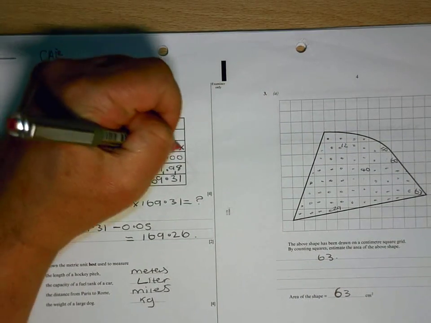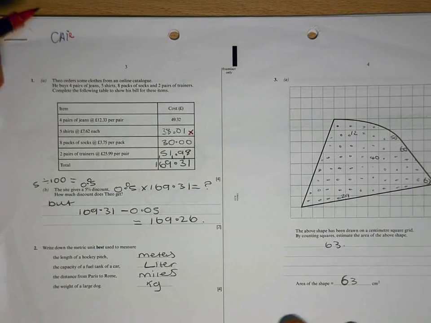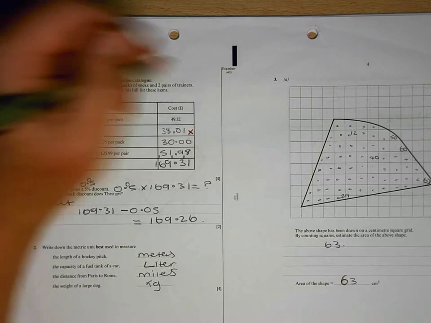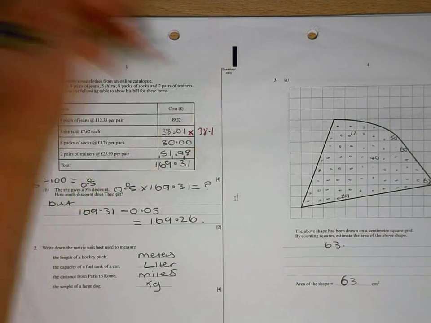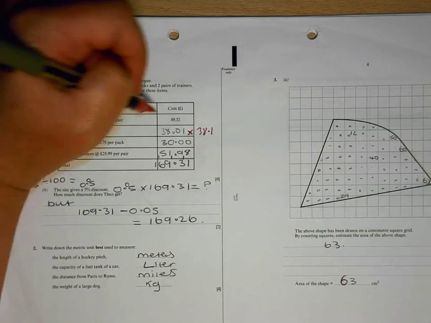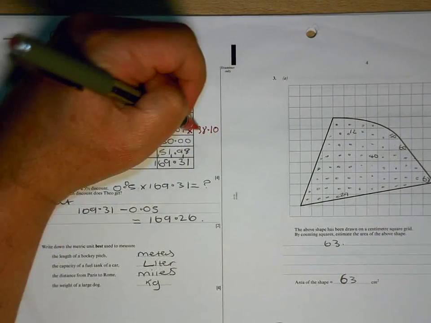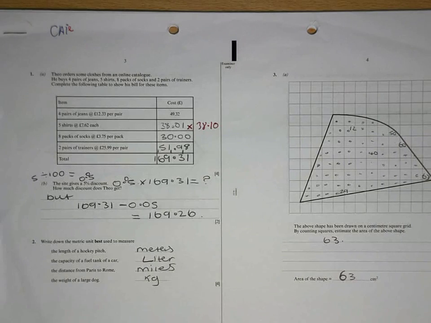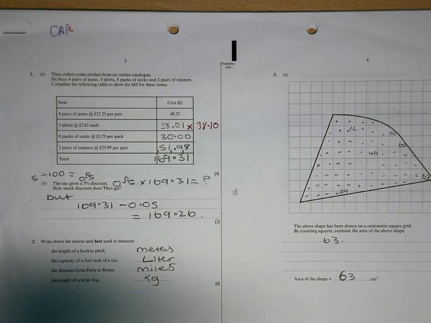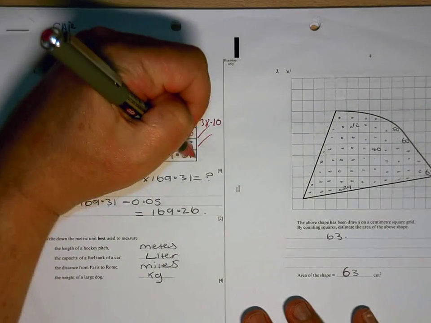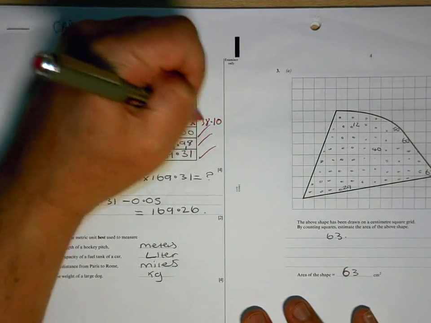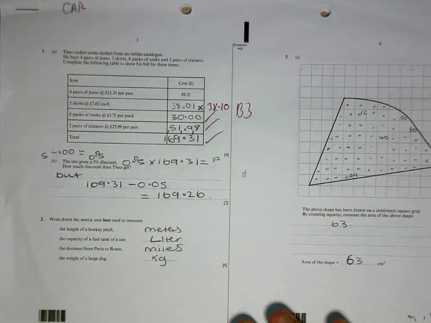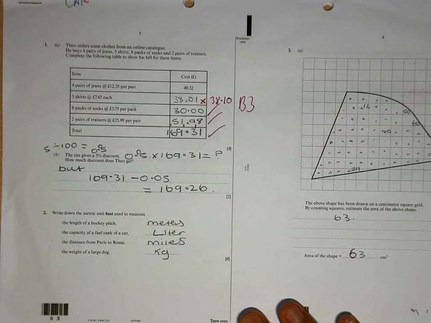Right, well, first off, common mistake. Your calculator tells you 38.1. You've then got to add the 0. You put the 0 in the wrong place. 38.1 means £38.10, not £38 and a penny. Because of that, that's wrong, but it's okay because you've already lost the mark there, so you get 3 out of 4 for that.